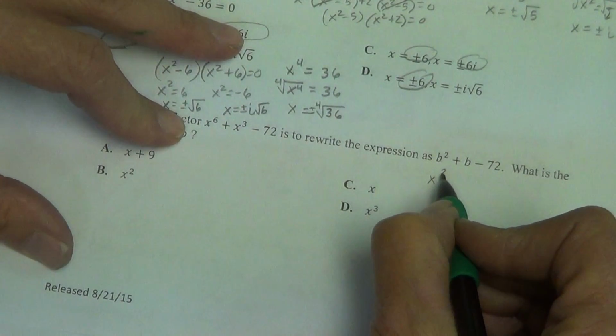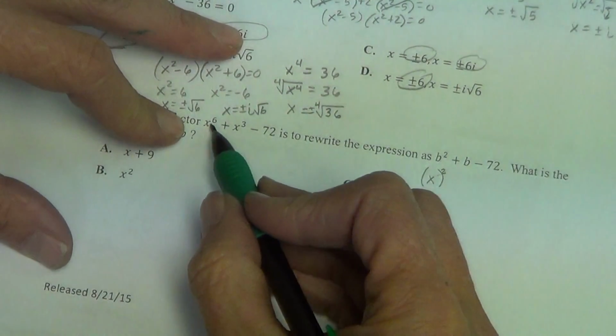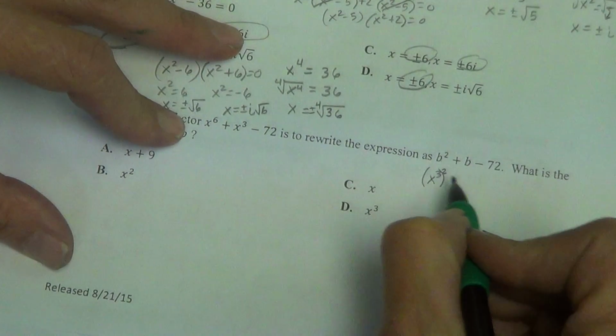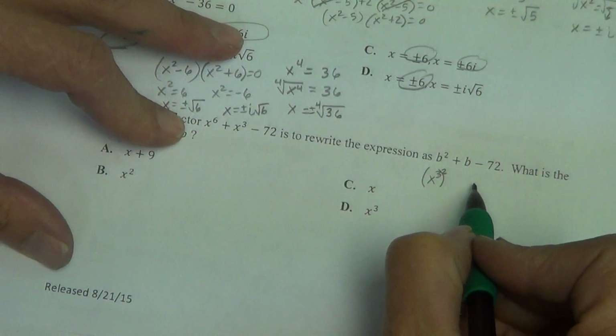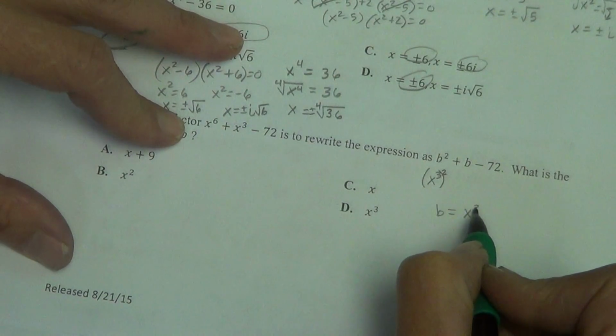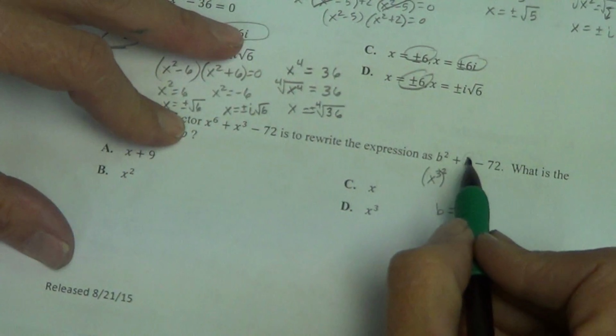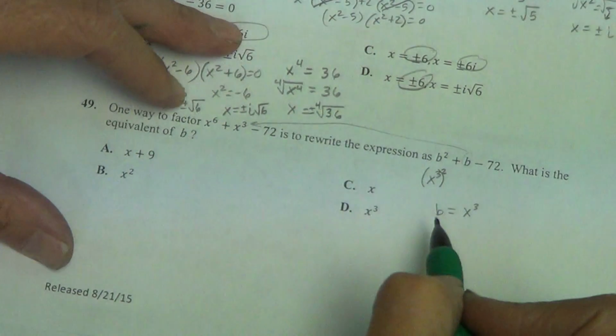So what could we be multiplying this 2 by to get to 6? That would be cubed. Okay? In doing that, we're saying that b is equal to x cubed. And that's how come you would have just a b in the center for the x cubed.